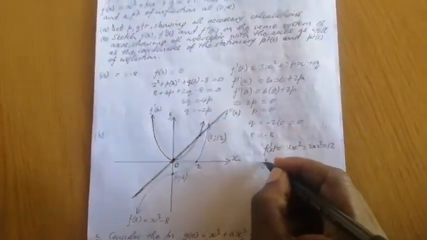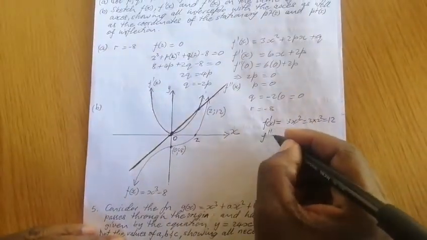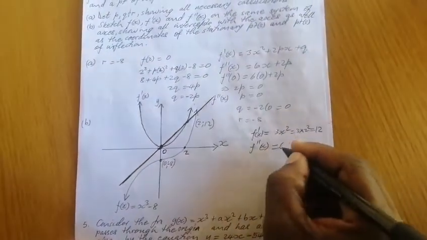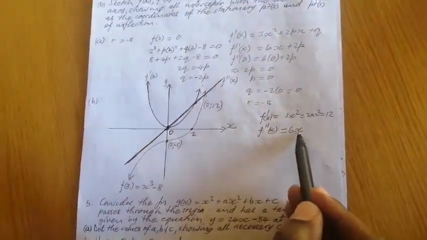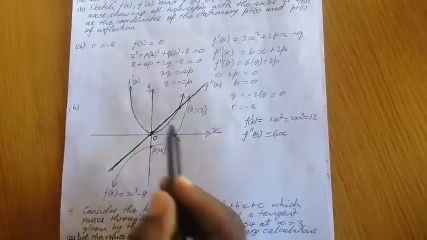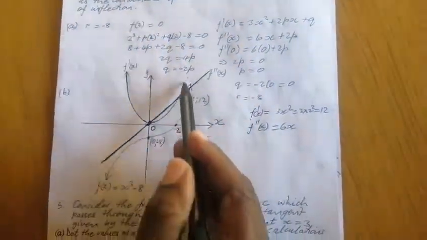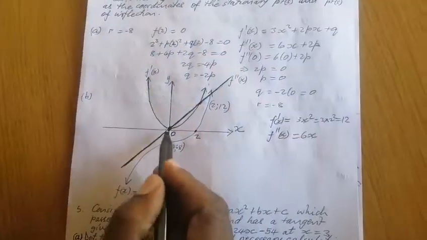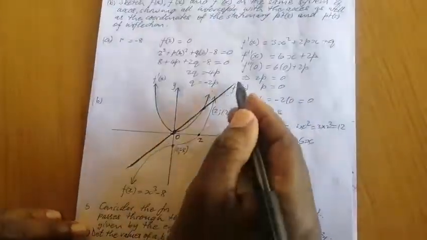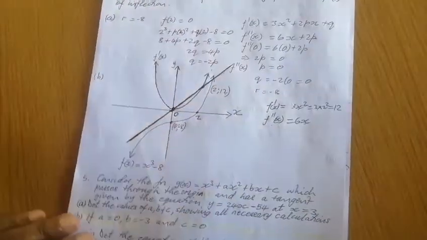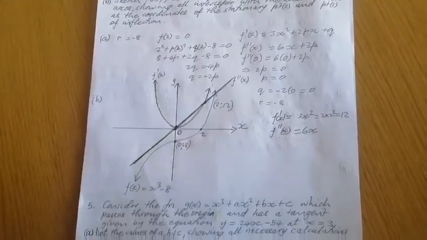And if we find our f, we can now draw the graph, as we have seen, of f double dash of x. We differentiate, and we shall have 6x. Again, at 2, our y will be equal to 12. So it means it passes through the same point that we identified for f dash. And it also passes through the origin, because when we substitute a 0 here, y will also be 0. So we can draw our straight line. Then we have answered question 4 completely. Now we are moving on to question 5.